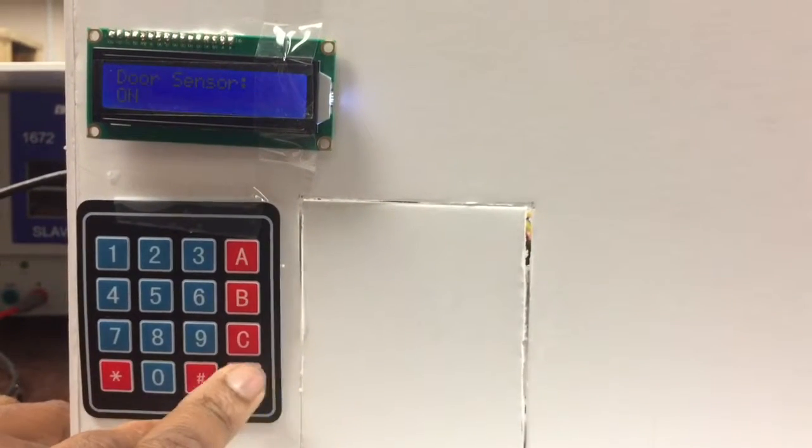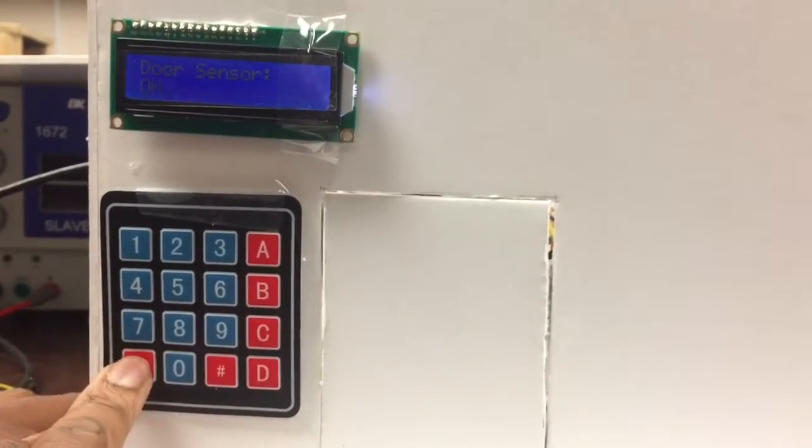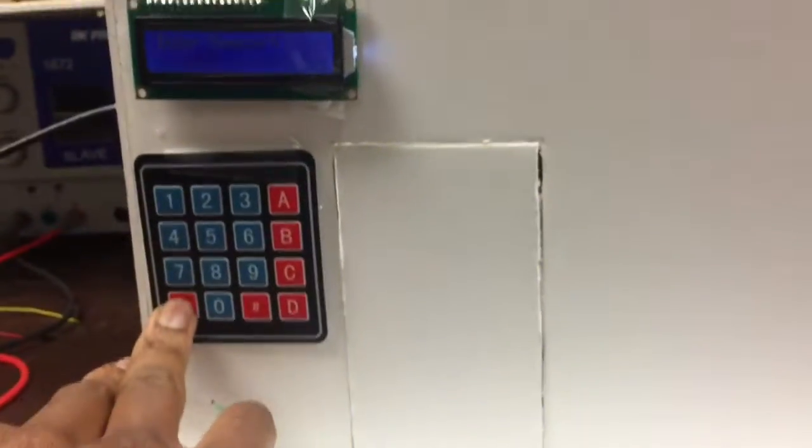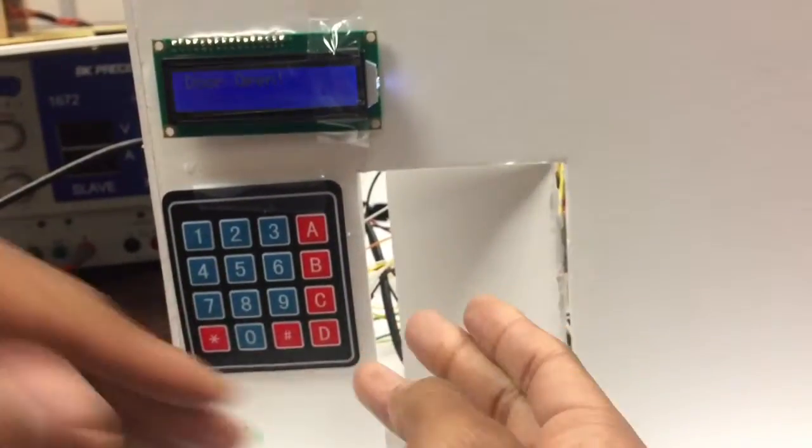So I select that. You can turn off the door sensor. Select that. Now when I open the door, the alarm won't go off. If I put that back on, the door sensor goes off because the door was open.